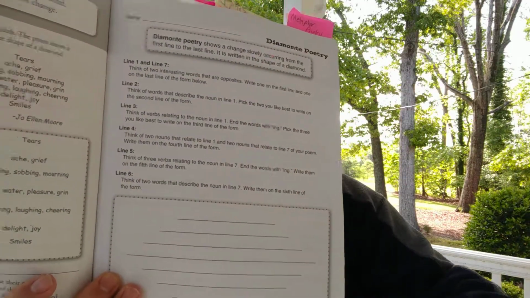So think about opposites, and you'll see the form that's there for you to be able to come up with the ideas. And think about opposites, ways to be able to put together your Diamonte poem, and then type them up. I know when I write them, I like to do them in 2 different colors.